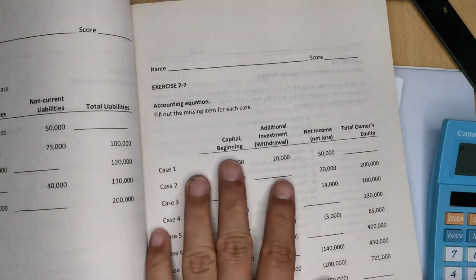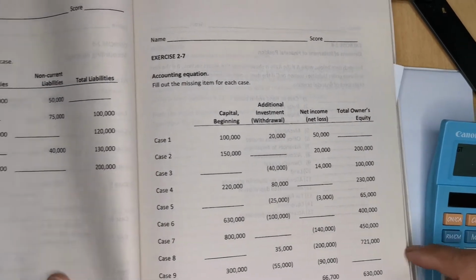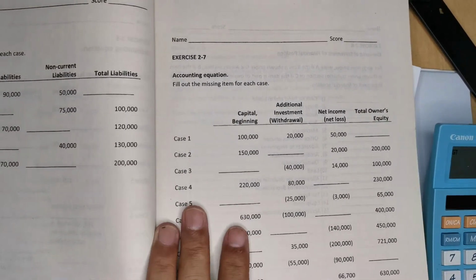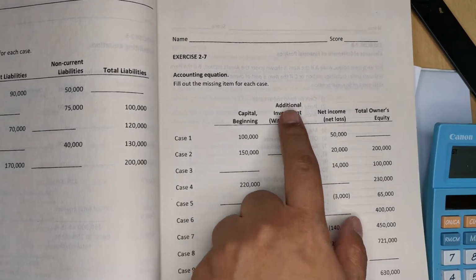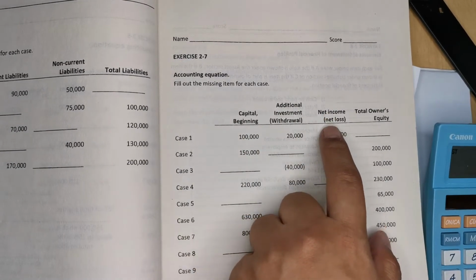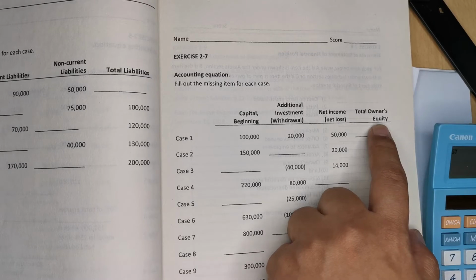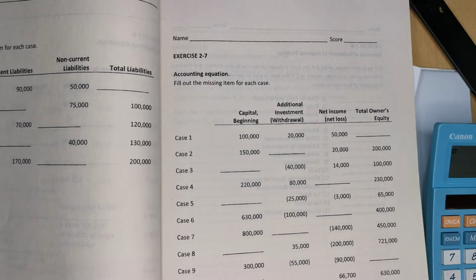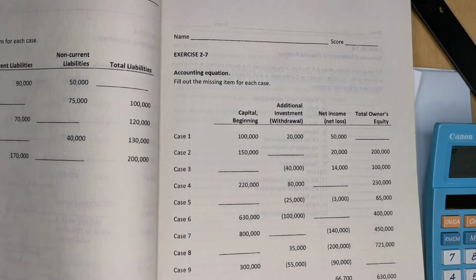We're done with this. So dito tayo sa equity portion, no? So in the equity portion, what's the relationship? Capital beginning plus investment minus withdrawal plus net income minus net loss is your total owner's equity. Okay? So I'll give you 1 minute to look at the problem and answer if you can, please.